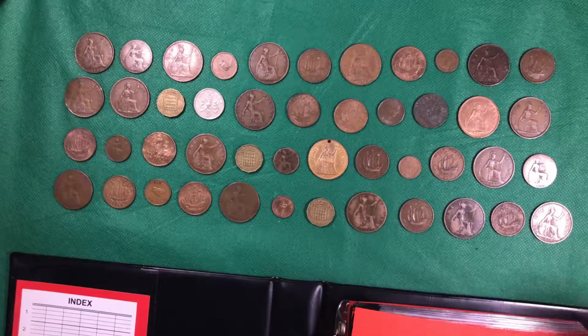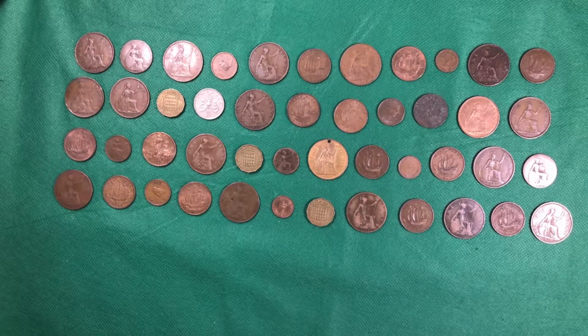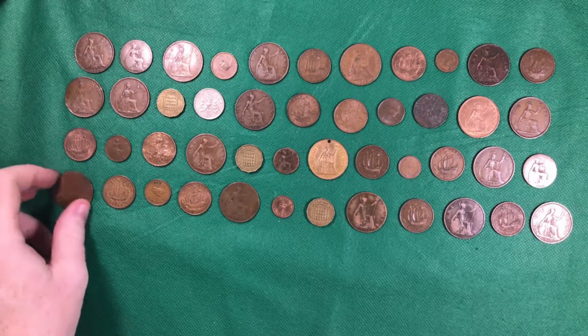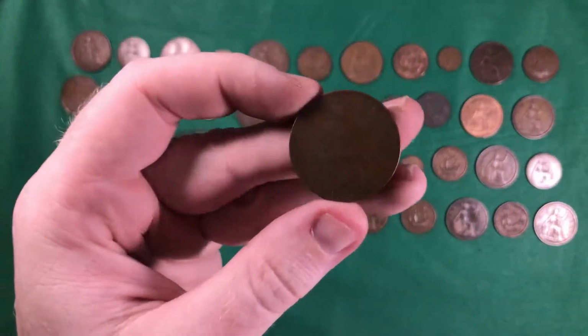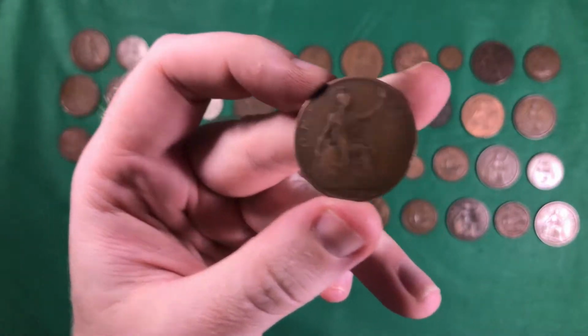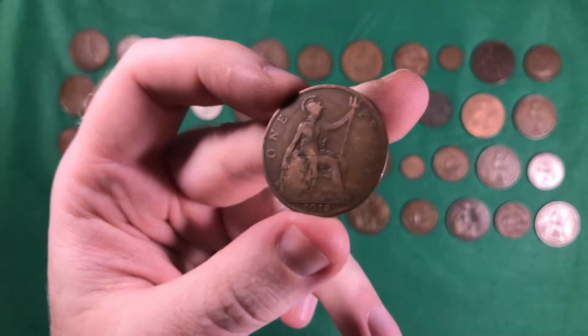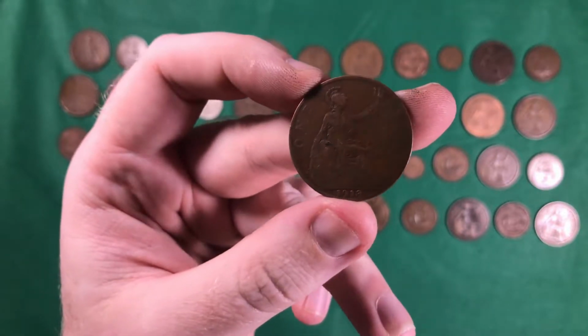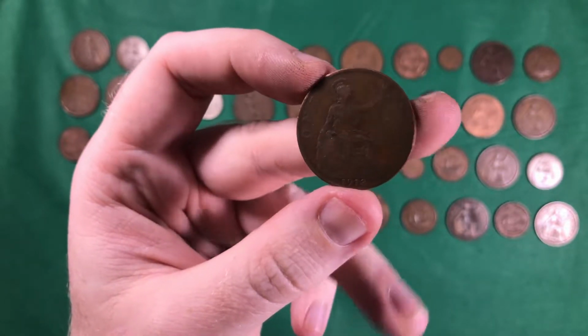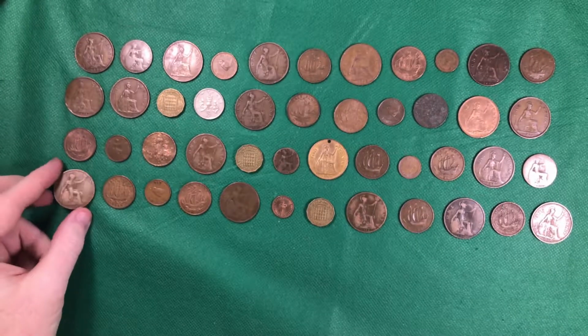With that said, I will have to say that my top pick for today is the 1913 penny, which gives us our first full page in the album. Absolutely over the moon with that.